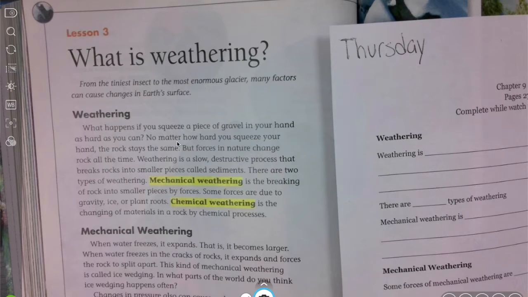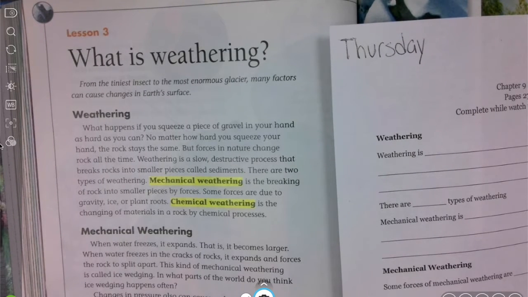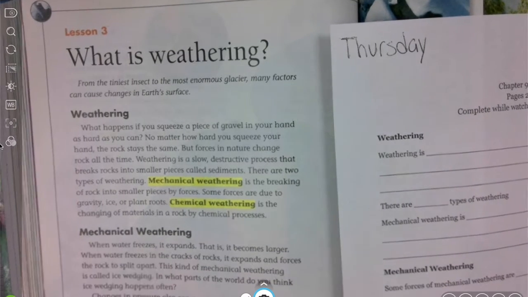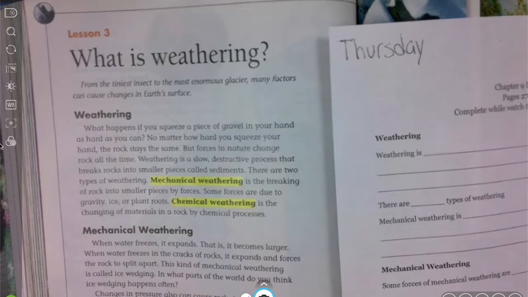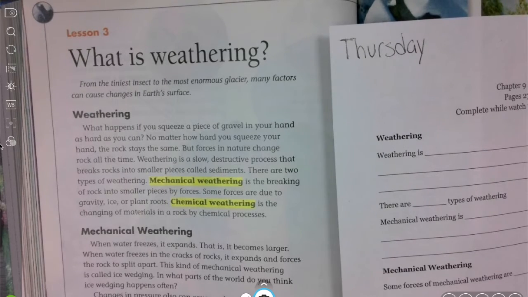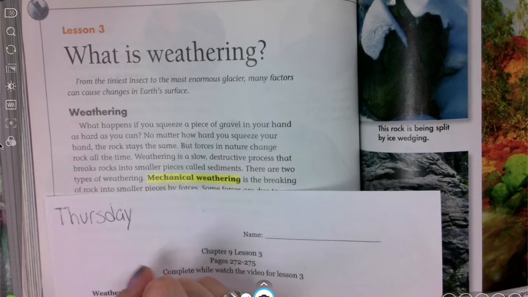What happens if you squeeze a piece of gravel in your hand as hard as you can? No matter how hard you squeeze your hand, the rock stays the same. But forces in nature change the rock all the time. Weathering is a slow, destructive process that breaks rocks into smaller pieces called sediments. So we're going to write exactly that.